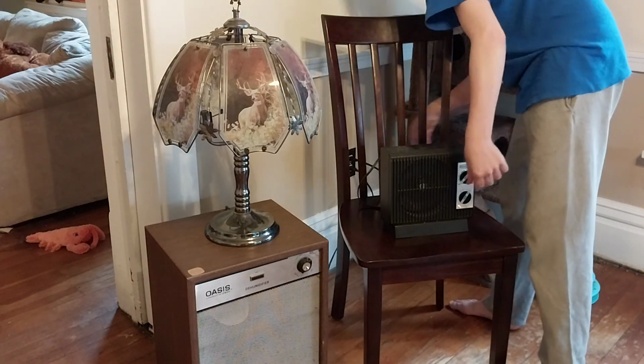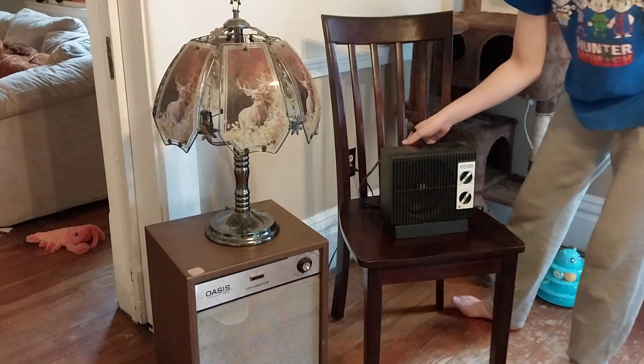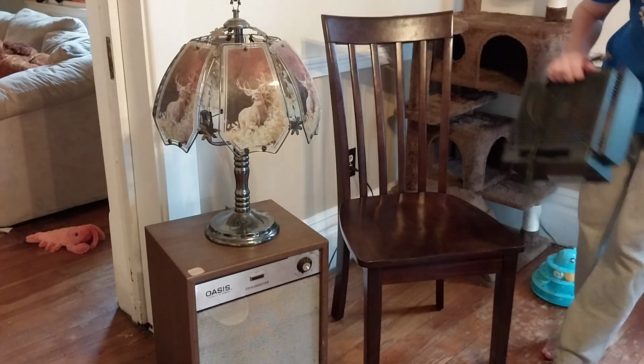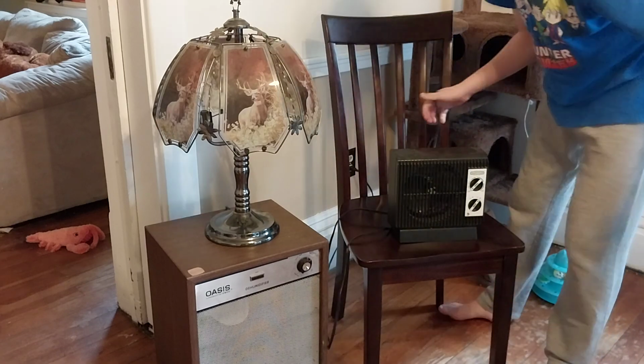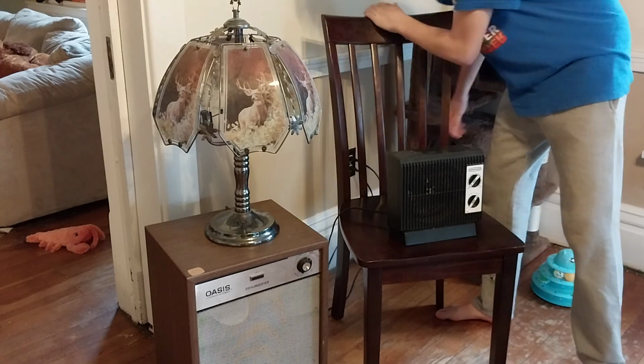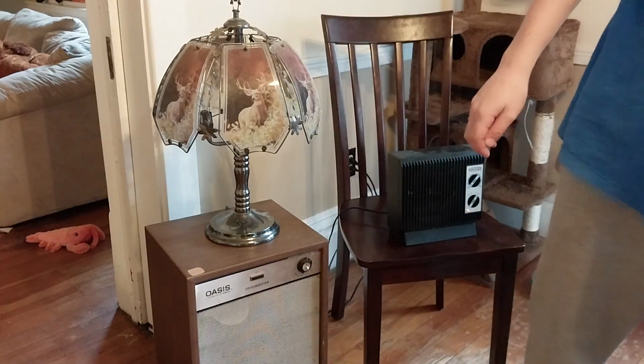Well, the heater's kind of a bust. Well, I didn't try the radio. Said I was going to wait to try the radio, but try it now.